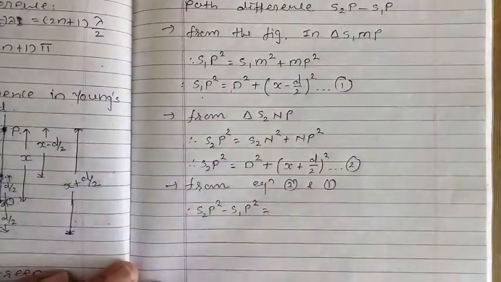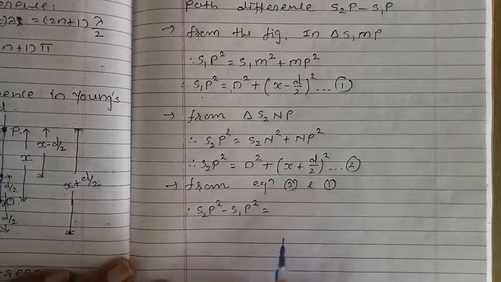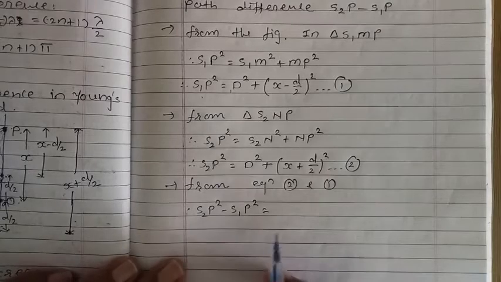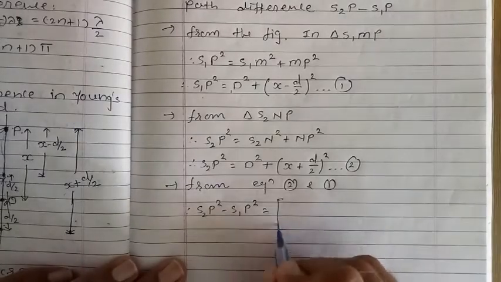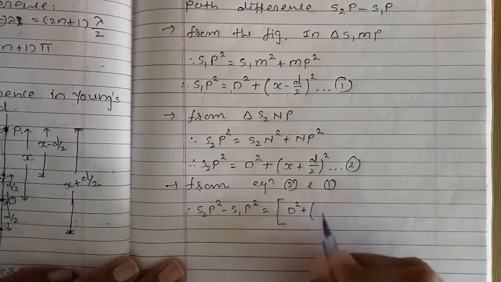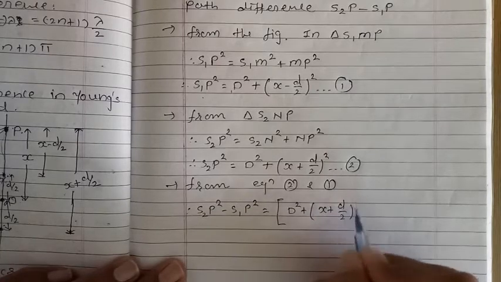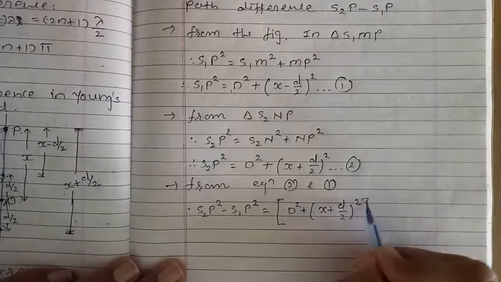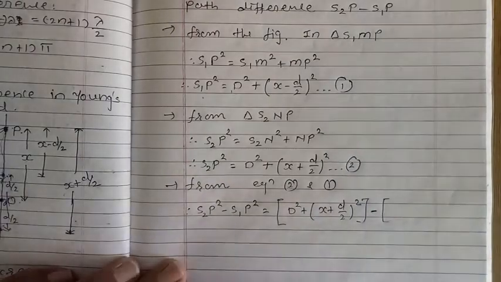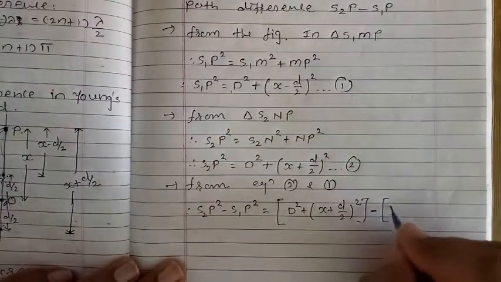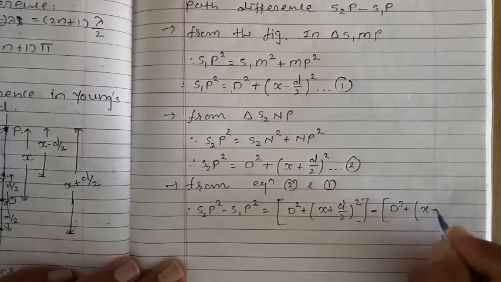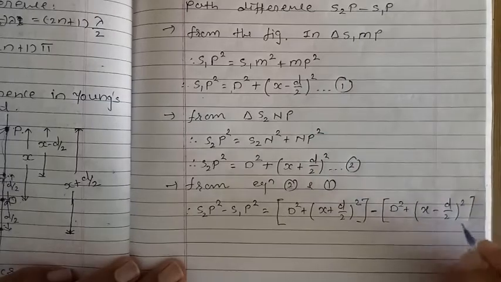First, the value of S2P square is D square plus x plus d by 2 whole square, minus S1P square, so D square plus x minus d by 2 whole square.